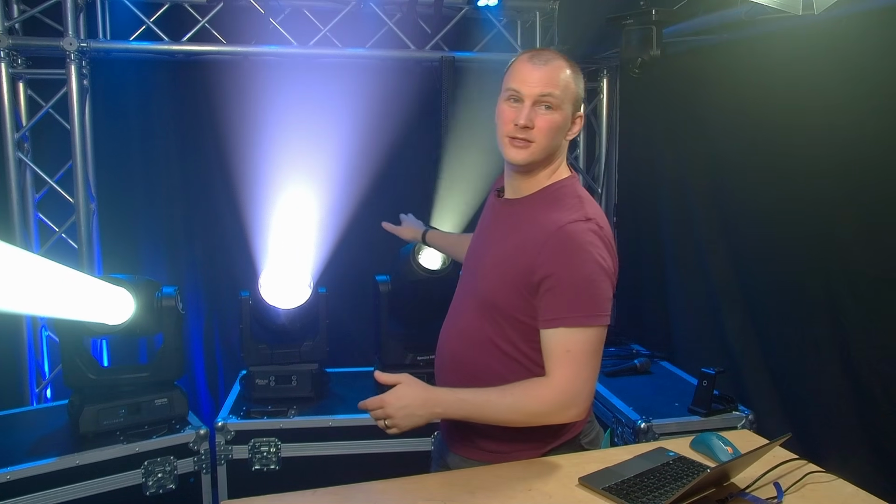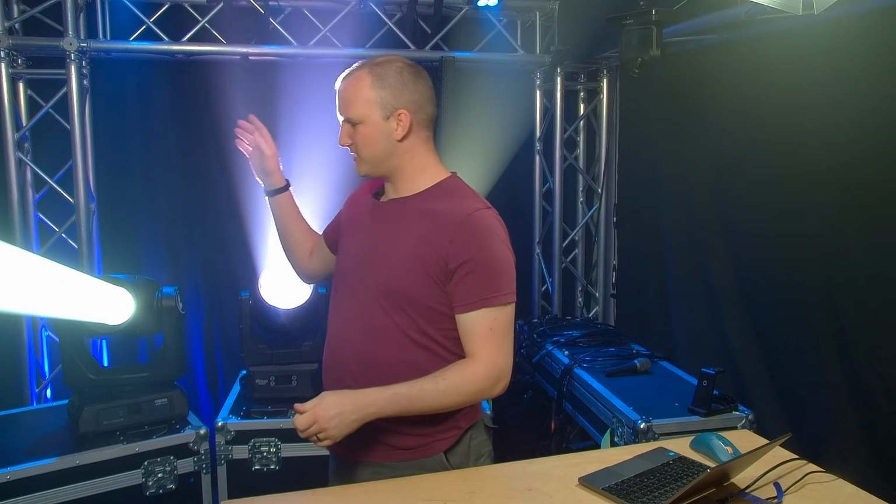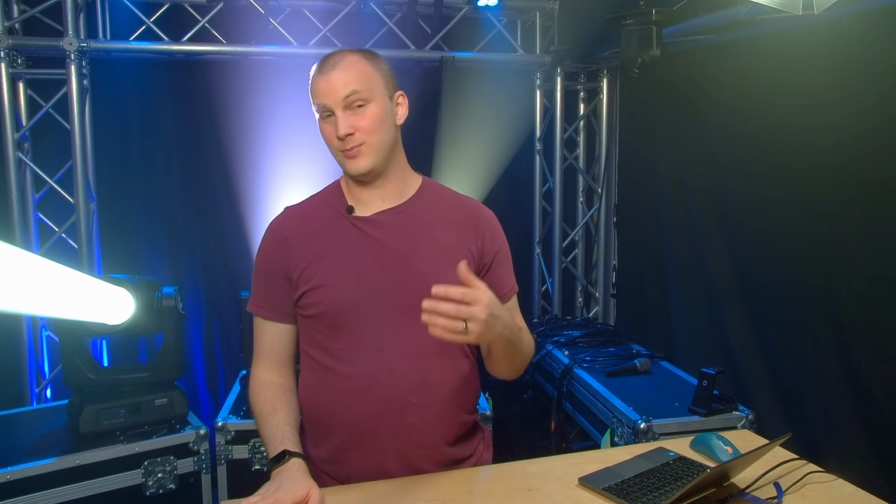And today we want to talk about spot versus wash versus beam fixtures. This isn't just moving lights, but we really want to talk about what the differences are between these types of lights. What kind of functions do you expect out of them? And what in the world is a hybrid, or is it just marketing fluff? All right, so let's dive in.